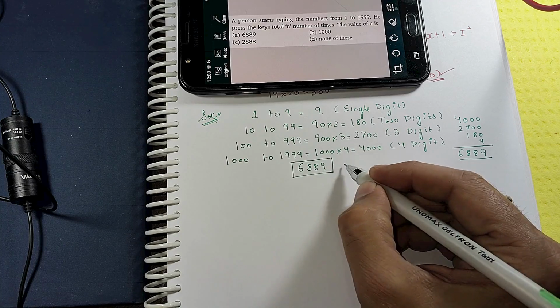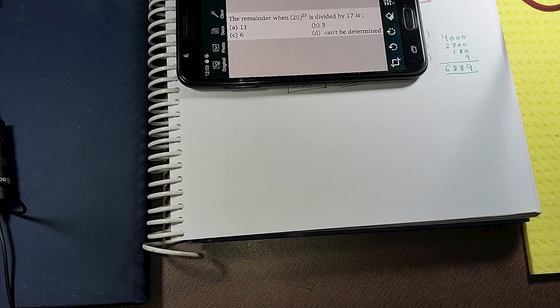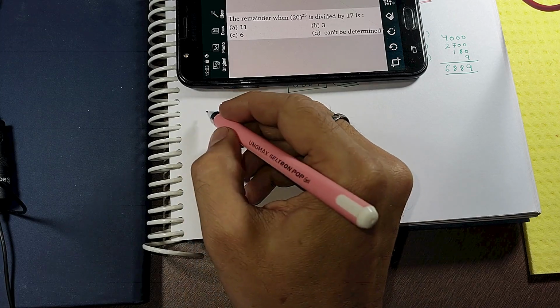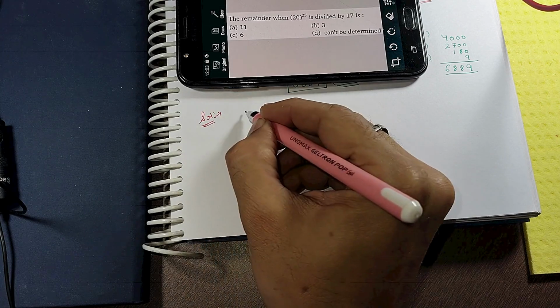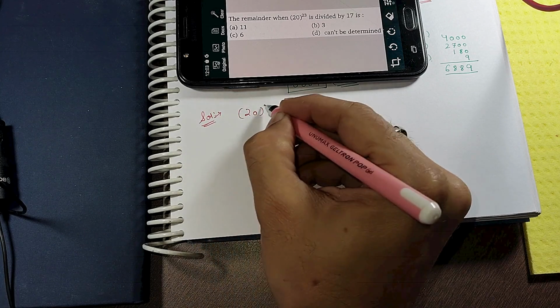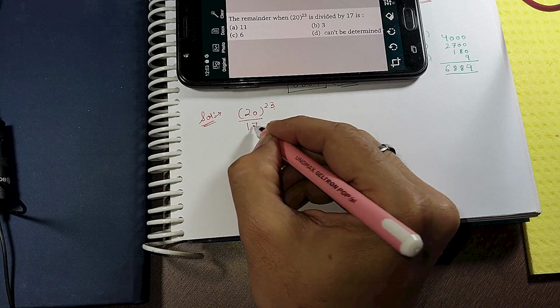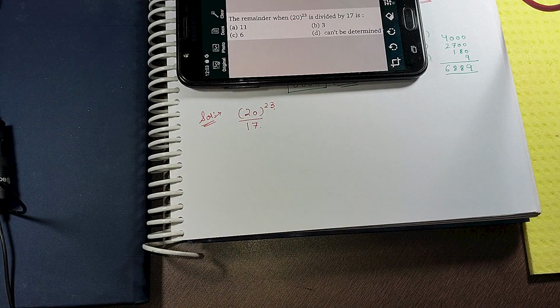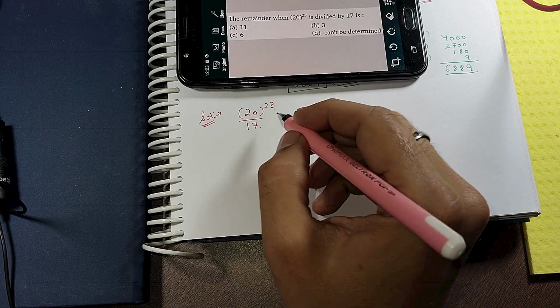The right option will be option number A. The remainder when 20 raised to power 23 is divided by 17 is. So we need to find the remainder when 20 raised to power 23 is divided by 17. Now, if you want, I have made a detailed lecture series on remainder theorem.